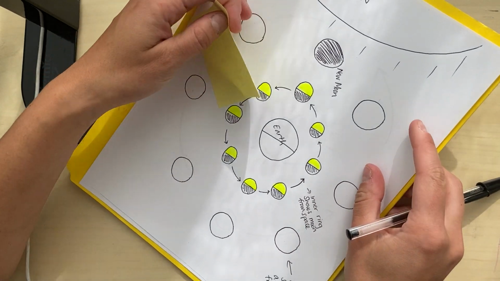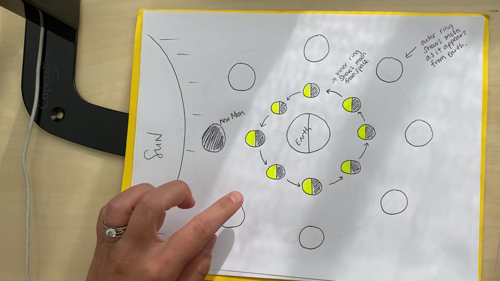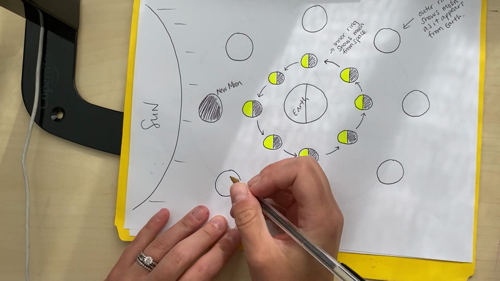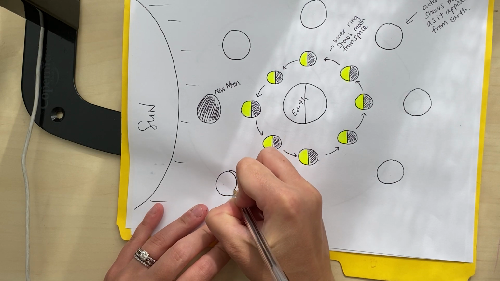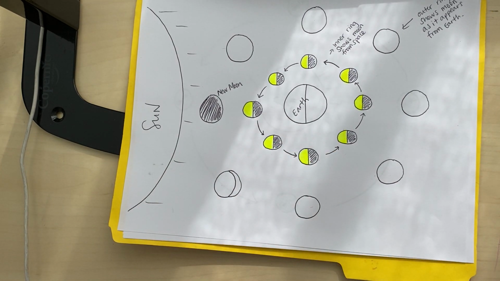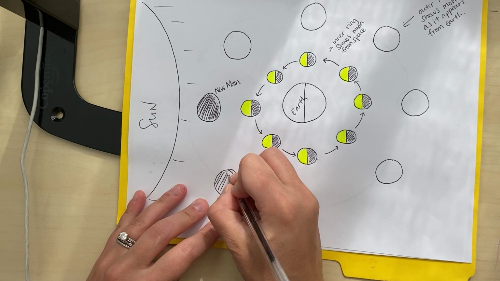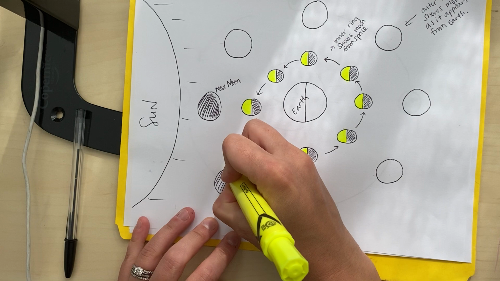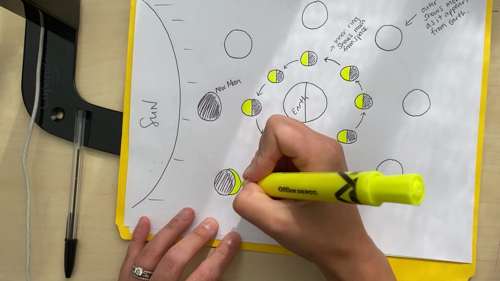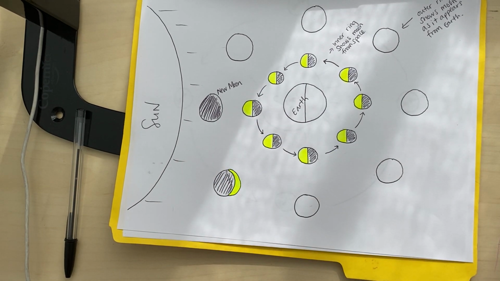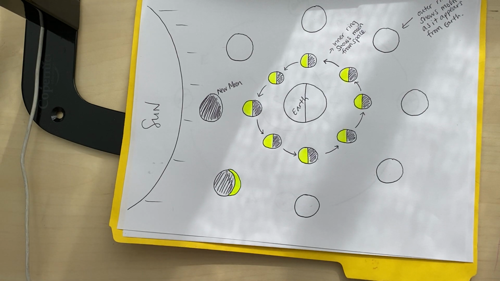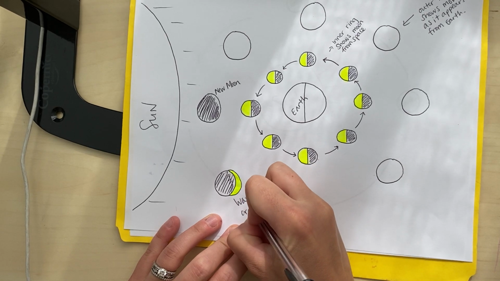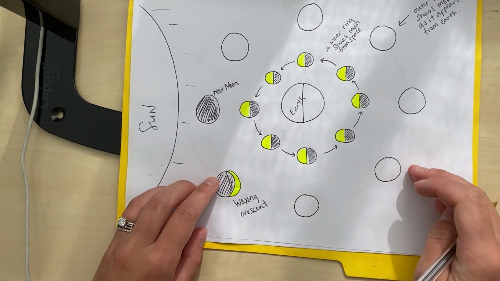So from Earth, in my picture here, I'm going to draw a little bit of the illuminated half on the right-hand side. I'm going to draw a crescent. And then the rest is dark. And so from Earth, your moon is going to look like this. It looks like a crescent. We're going to call this a waxing crescent. Waxing means that it's increasing in size.